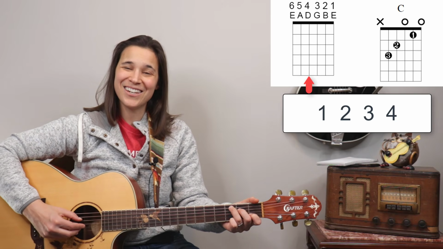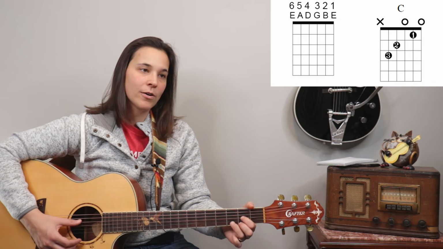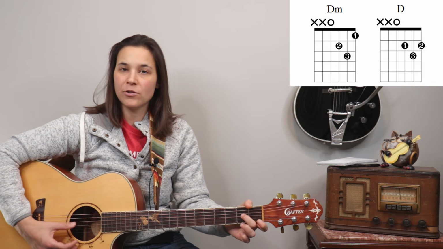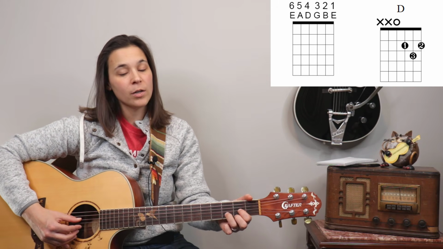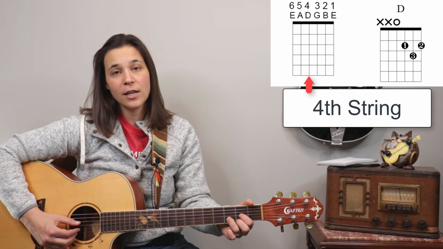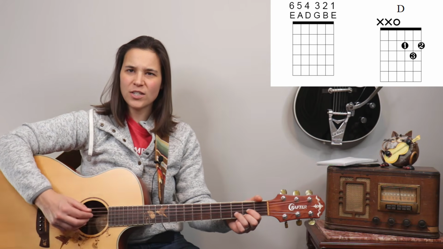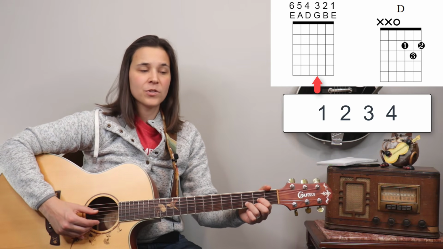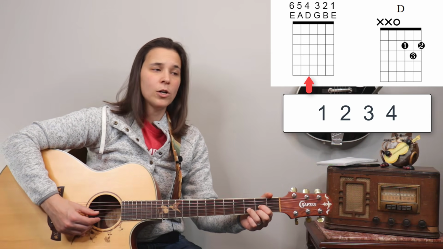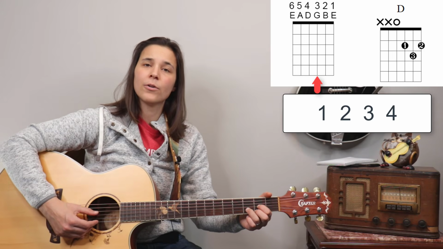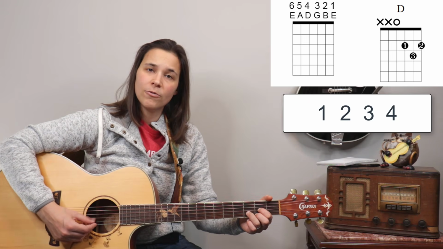And then when we go to our 4-string chords like our D, D minor, D7s, all right, whenever we play a 4-string chord, we're going to be alternating between the 4th and the 3rd string. So we are going to have to adjust our right hand down. So it's going to be 4, 3, okay? All on the quarter notes. 1, 2, 3, 4.